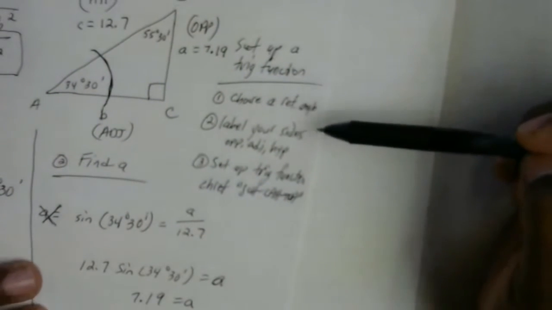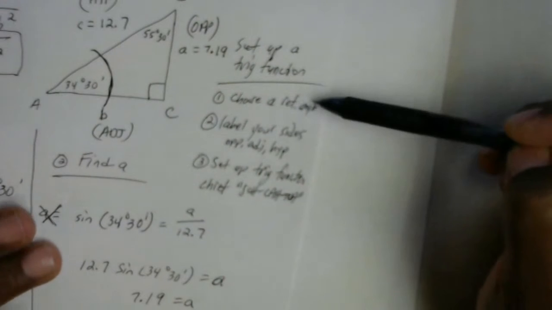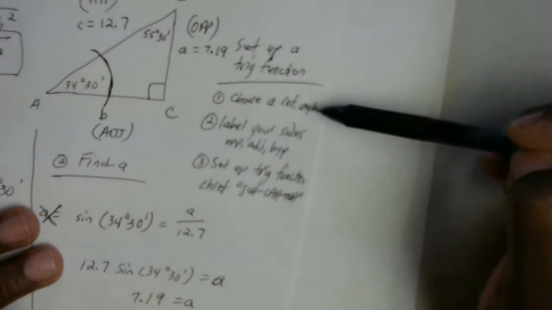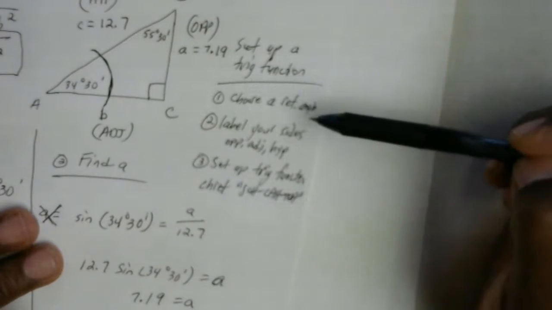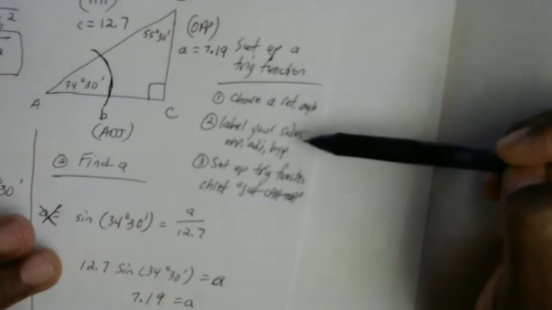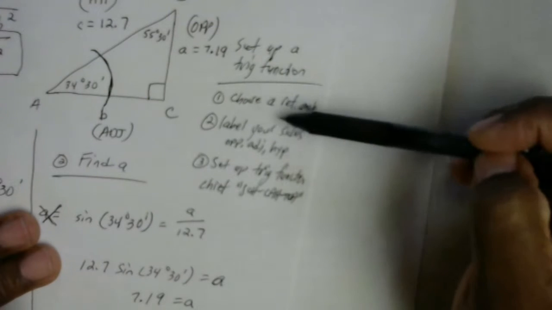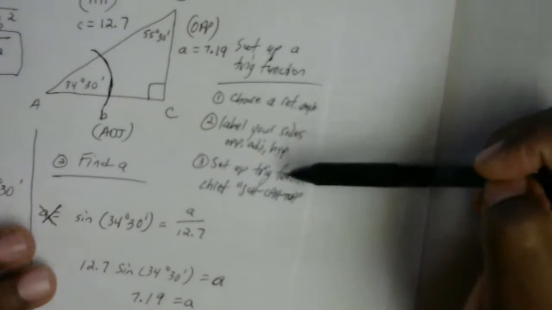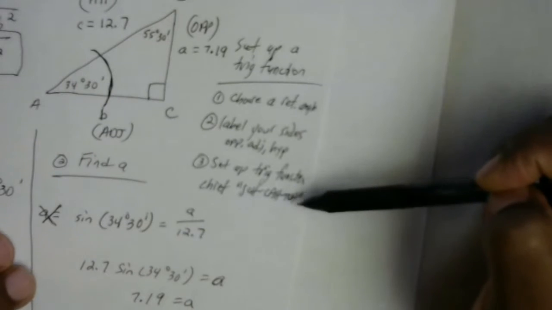However, if you need to set up a trig function, here are the three steps. You should choose a reference angle, right? And the reference angle is an acute angle. Never choose the right angle. You want to label all of your sides according to that reference angle. And then you want to set up and solve a trig function using SOH-CAH-TOA.